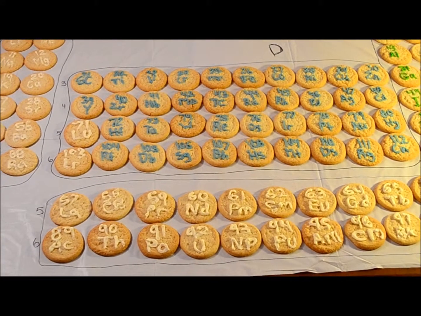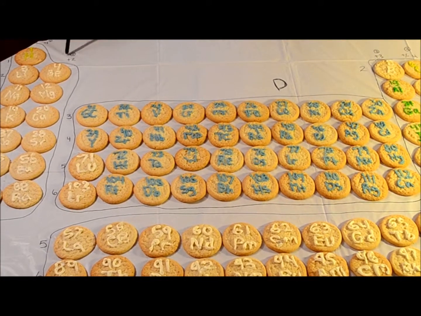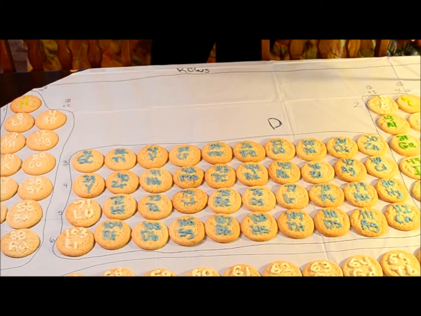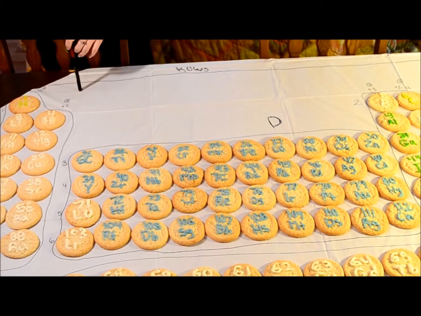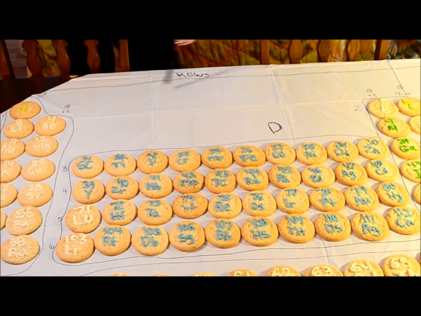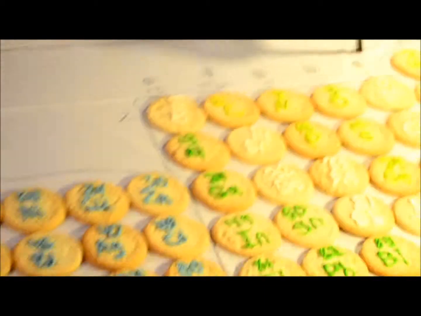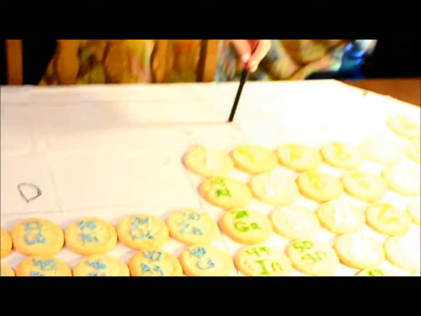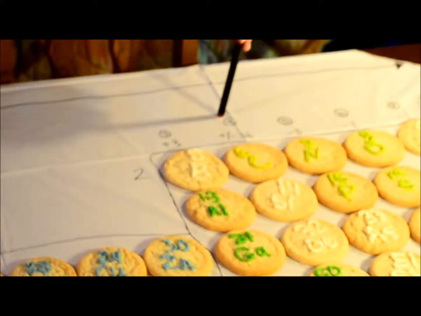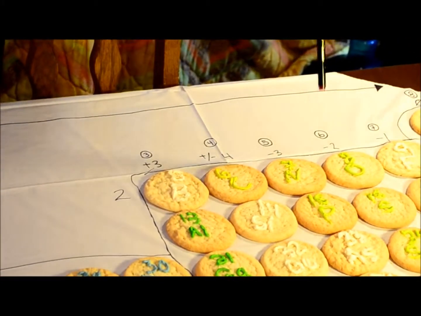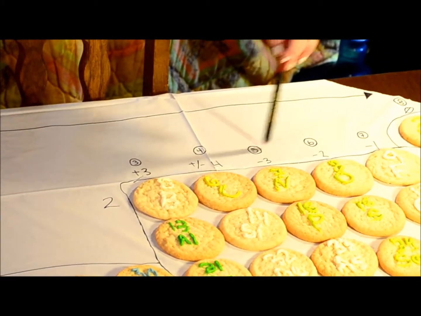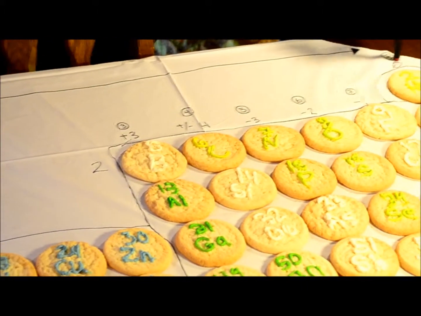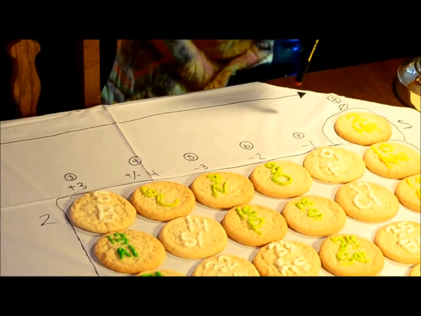On top of each column, it has the charges. There are positive charges and negative charges. The positive charges are called cations, and the negative charges are called anions. Columns 1, 2, and 3 are positive ions, and 5, 6, and 7 are negative ions. But noble gases don't have a charge.